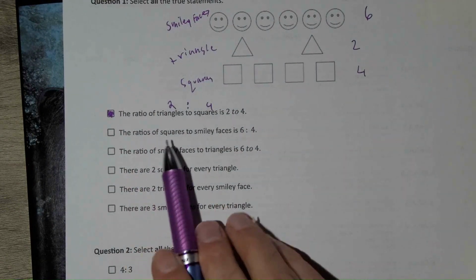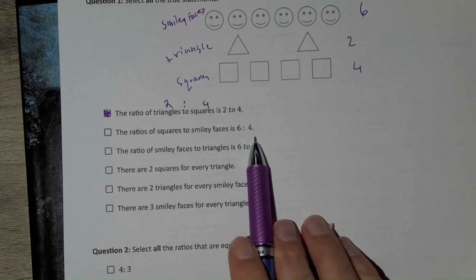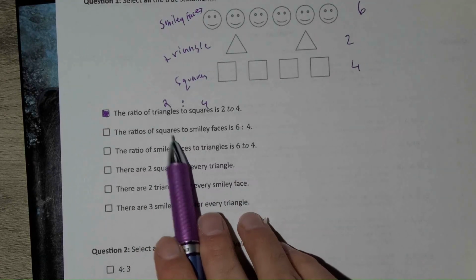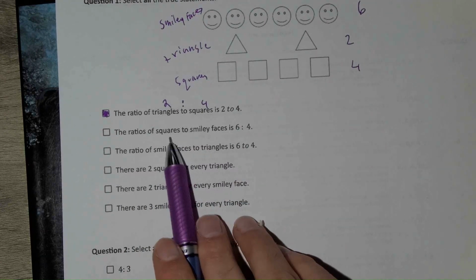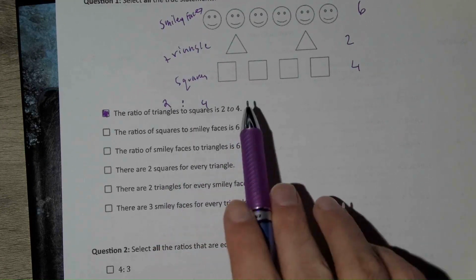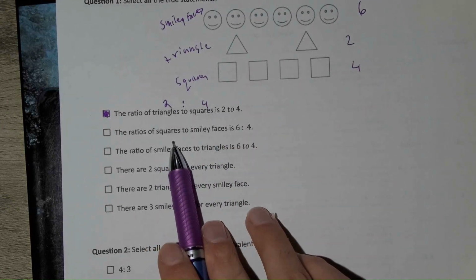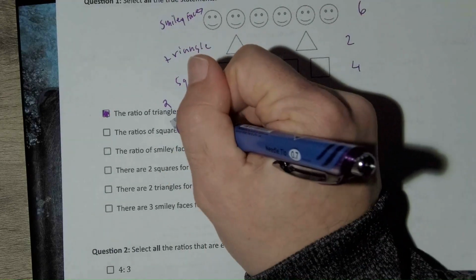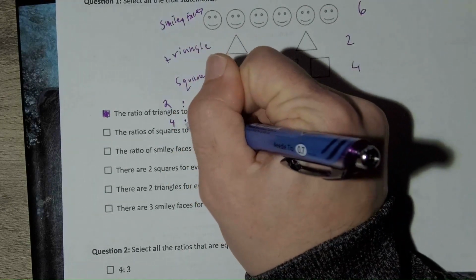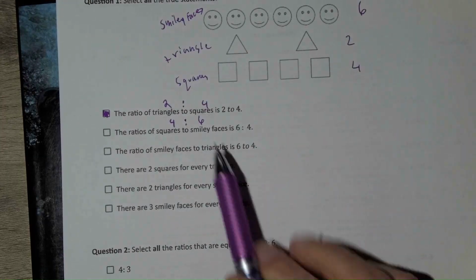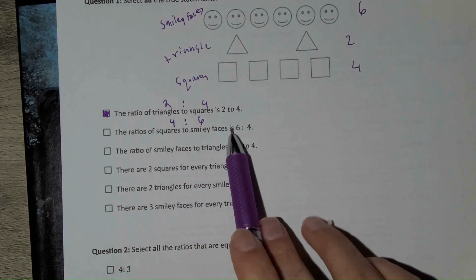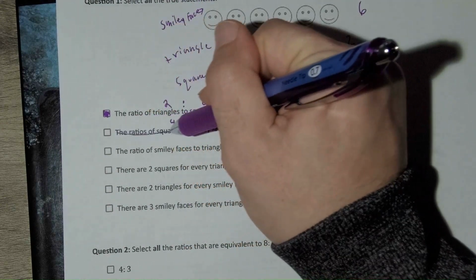Here it says the ratio of squares to smiley faces is 6 to 4. Well, how many? Remember, order matters on these, right? A lot of students chose this one because, right, there's 6 smiley faces and 4 squares. But what's important is we want to recognize that there's 4 squares to 6 smiley faces. Since these are flipped, this is not a possible answer. We can cross this out.